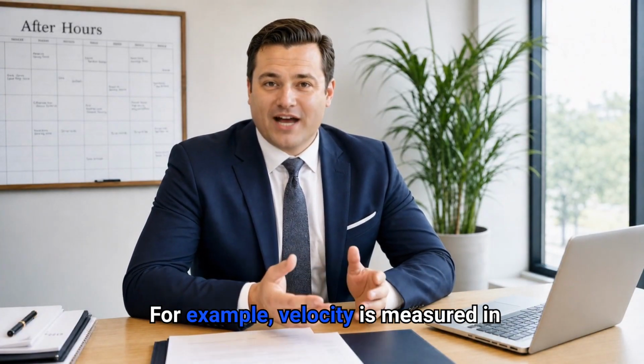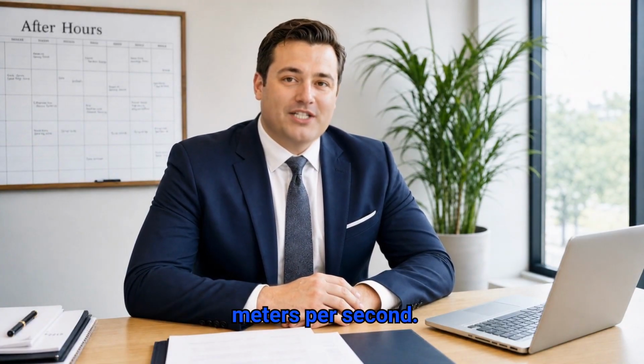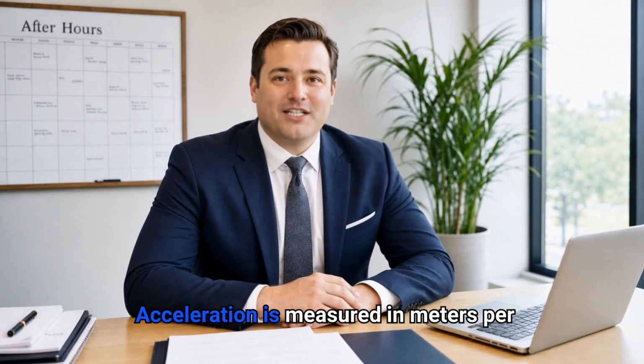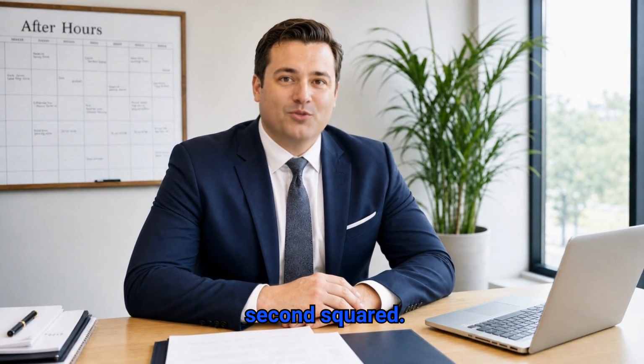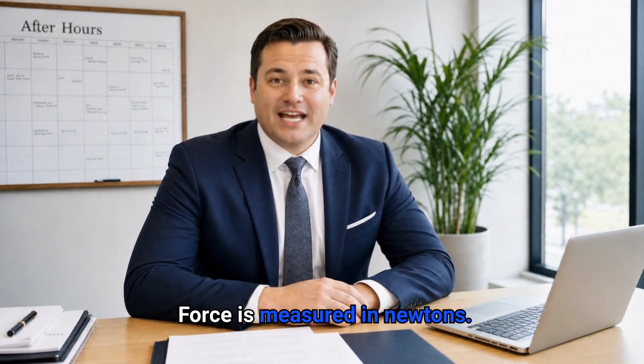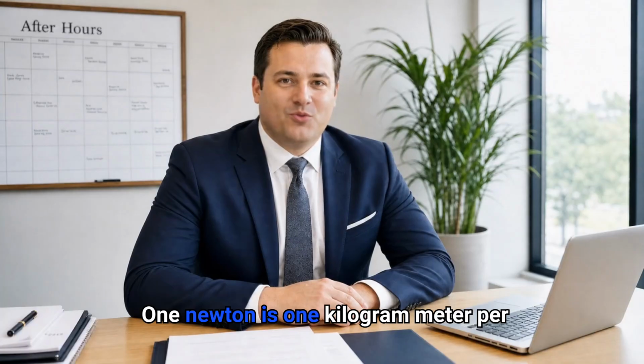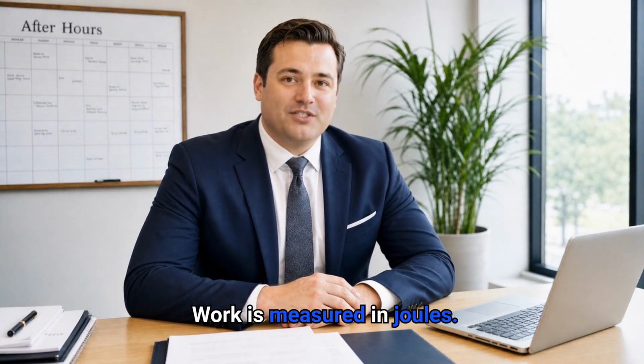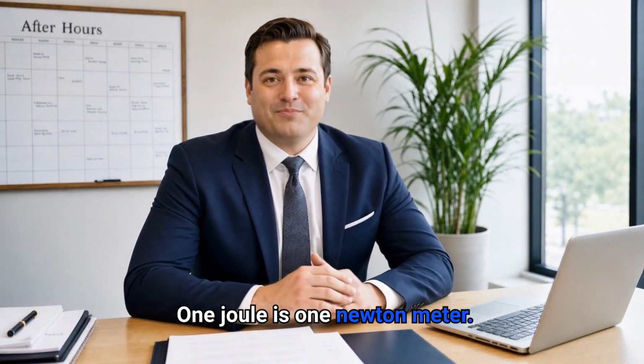For example, velocity is measured in meters per second. This is derived from meters and seconds. Acceleration is measured in meters per second squared. Force is measured in newtons. 1 newton is 1 kilogram meter per second squared. Work is measured in joules. 1 joule is 1 newton meter.